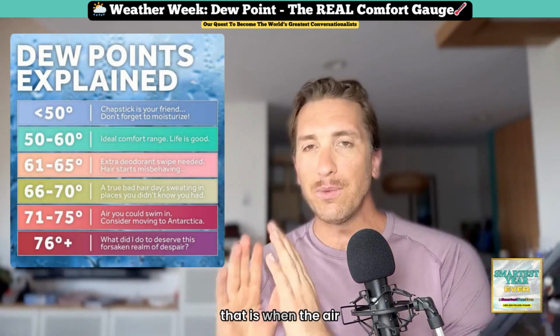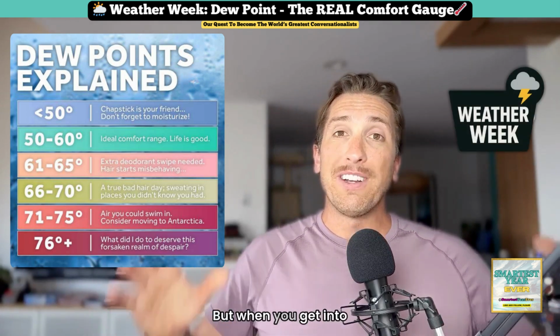Dew point under 50 degrees, for example, that is when the air will feel crisp and dry. So sub 50, I would love that. Give me that any day, under 50 degree dew point. 50 to 60 degree dew point, that's still comfortable for most people. But when you get into like 60 to 65 degree dew points, that's when it starts getting a little sticky.